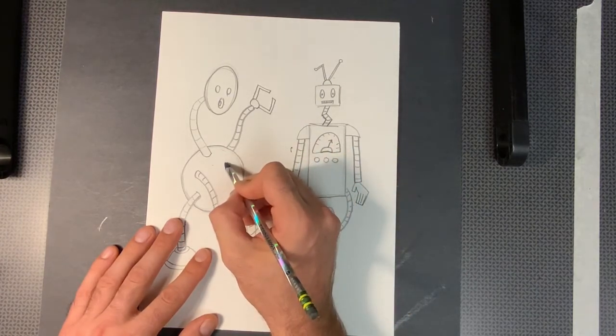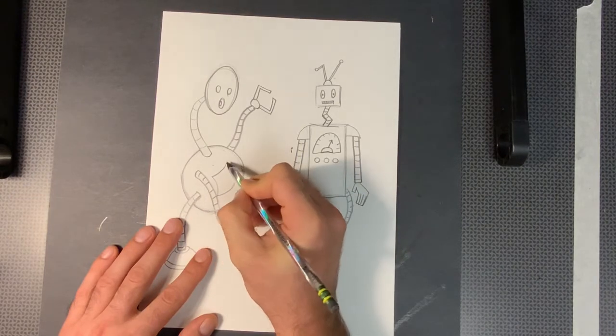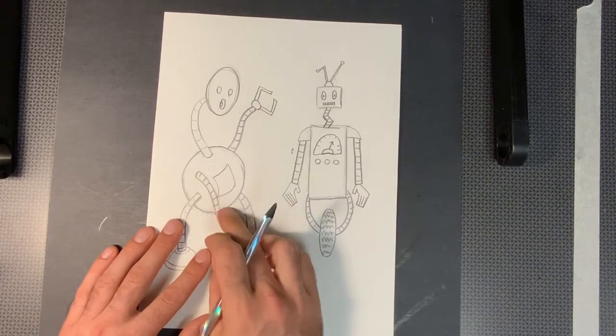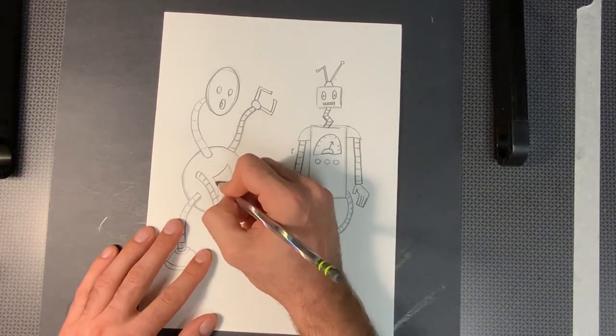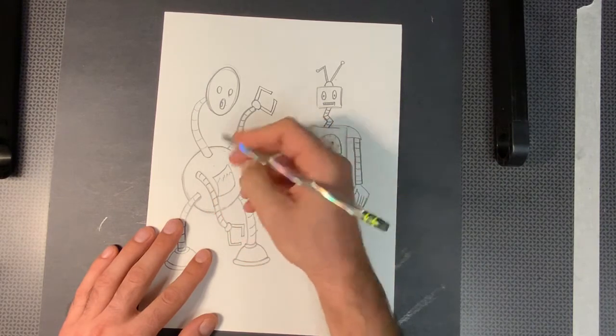Maybe she has a computer screen. And remember, she's a circle. This one's a little more challenging. You've got to make sure you're drawing your computer screen curved. And maybe it's just got some information going across it.